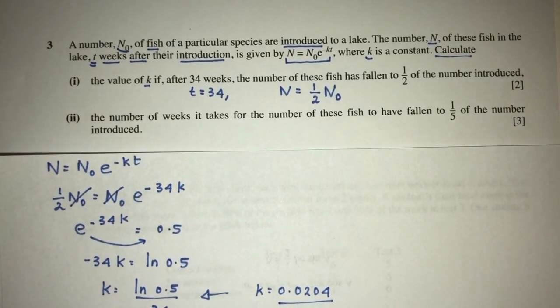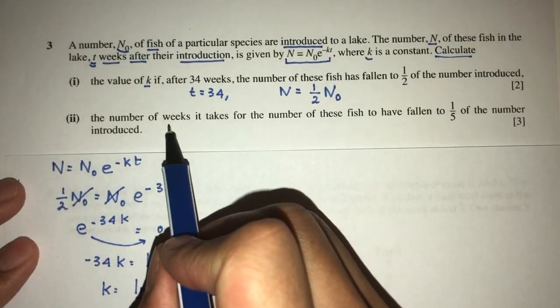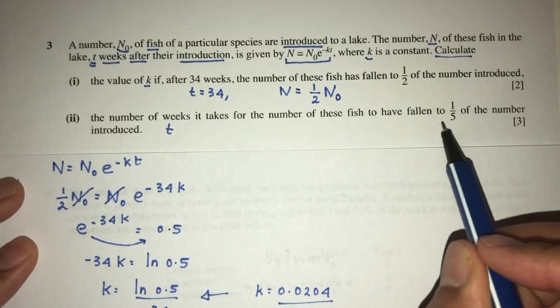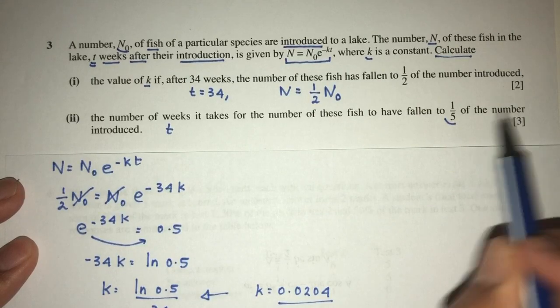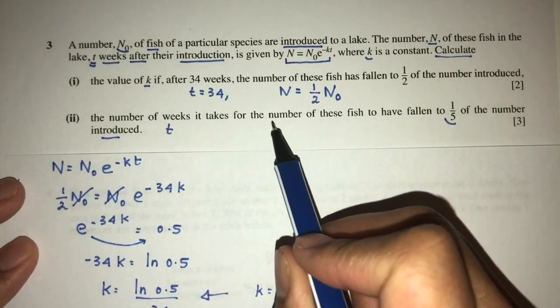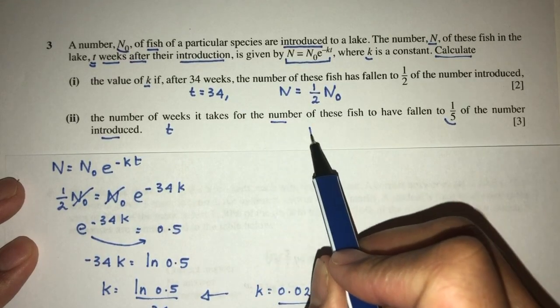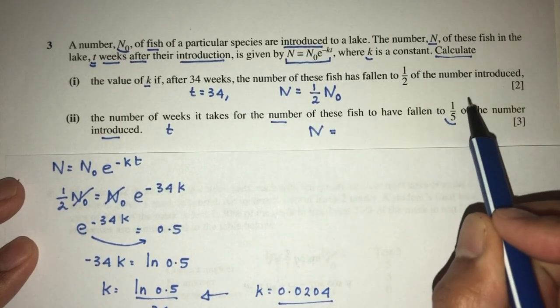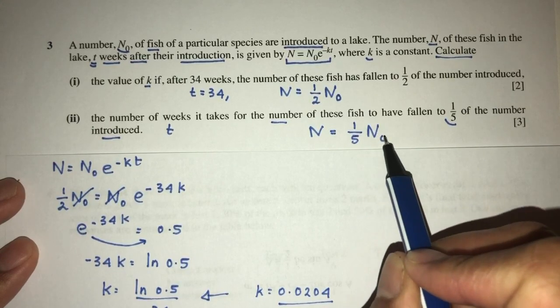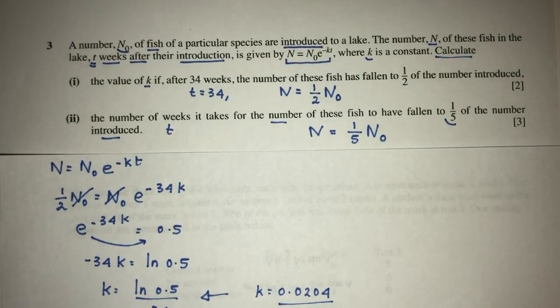Now for part 2, we have to find the number of weeks, so find the value of t it takes for the number of these fish to have fallen to 1/5 of the number introduced. So we have to find the value of t when n is equal to 1/5 of the amount introduced. Same steps, we just have to use those values and find the value of t.